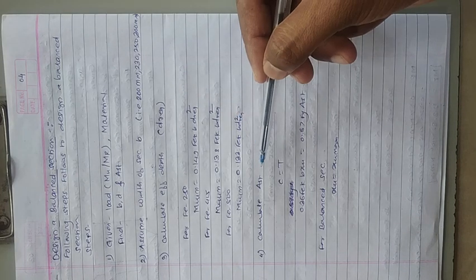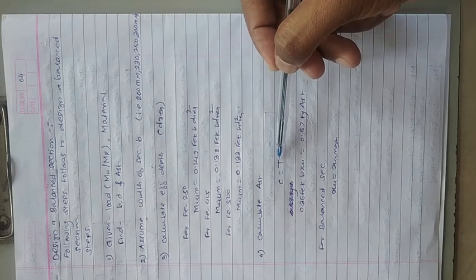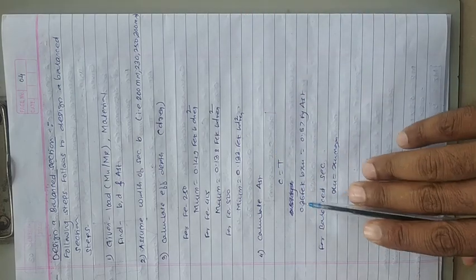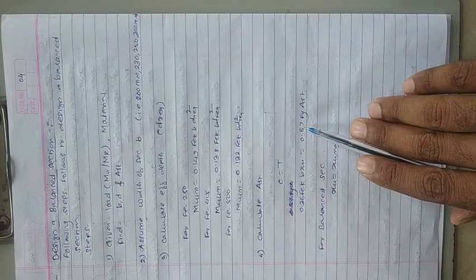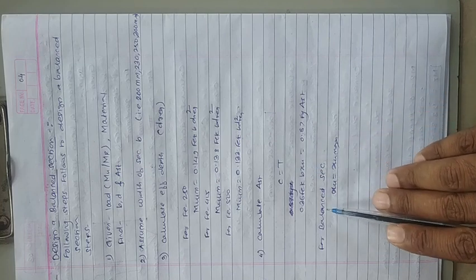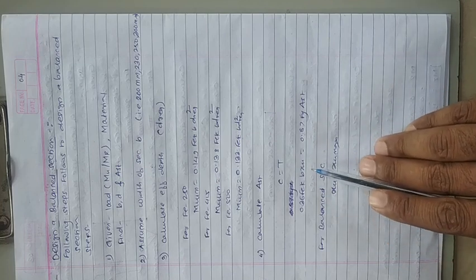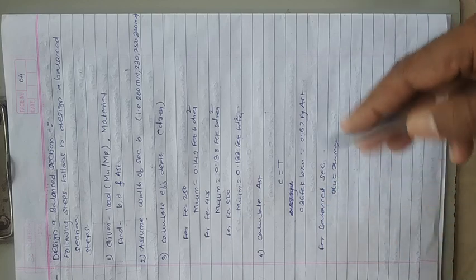Then next, calculate AST. How to calculate AST? By equating C is equal to T. What is the C force? 0.36 FCK B into XU is equal to 0.87 Fy AST. Now the XU value will be XU limit, and we know that the XU limit depends upon grade of the steel.